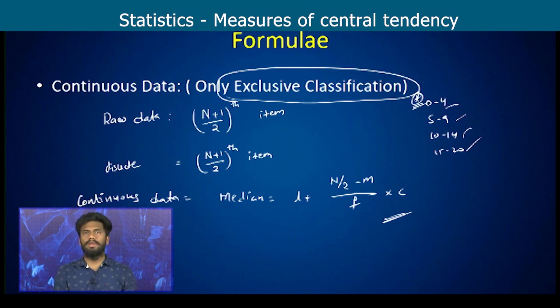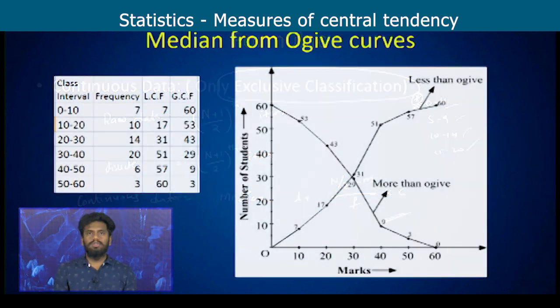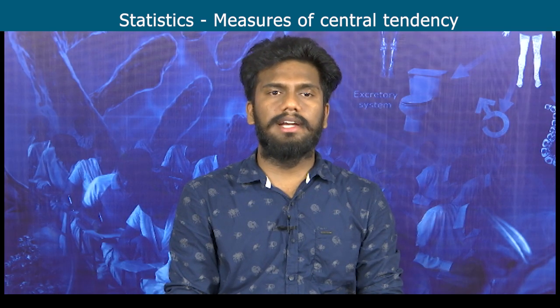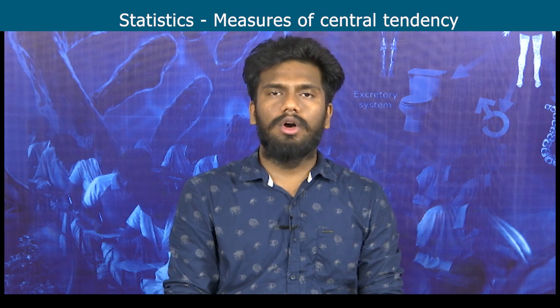There is nothing to do with the lower limit of the first class interval or the upper limit of the end class interval. As median is just the positional average, we are talking about the position of the data. So we don't bother about the lower limit and upper limit of the first class and last class respectively. There is also one more method from which we can find the median of the data. That is through ogive curves.